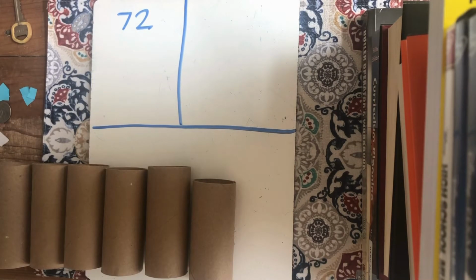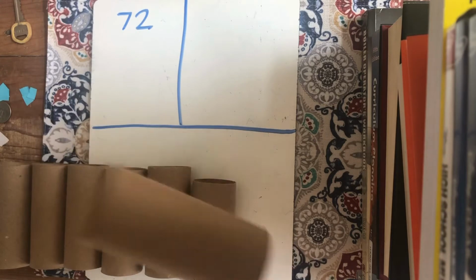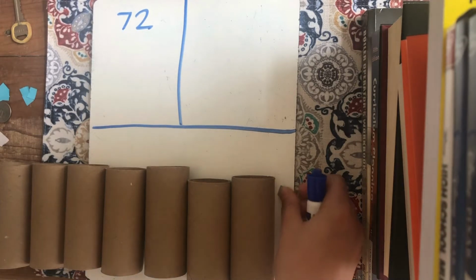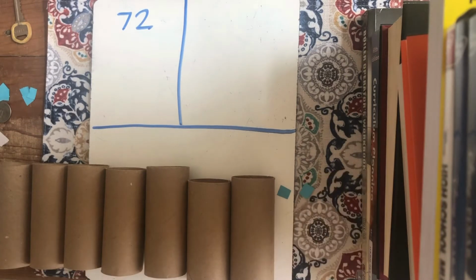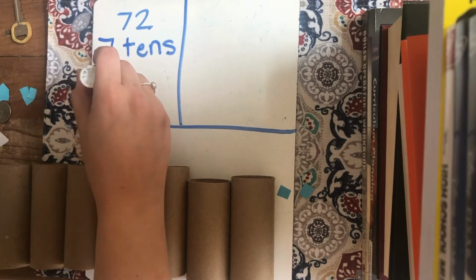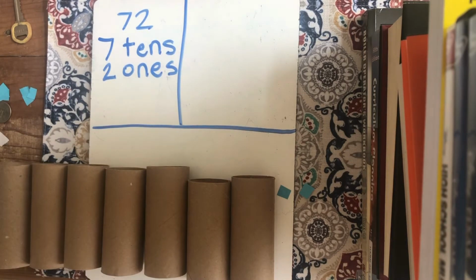So here's part of our model. Remember that our toilet paper rolls represent 10. So each of these represent 10. We've got 1, 2, 3, 4, 5, 6, 7 tens. And then we have 2 ones. 1, 2. I am running out of room. I'm going to have to start doing these on the floor. All right, so we have 7 tens and 2 ones. And that is 72 in place value form.